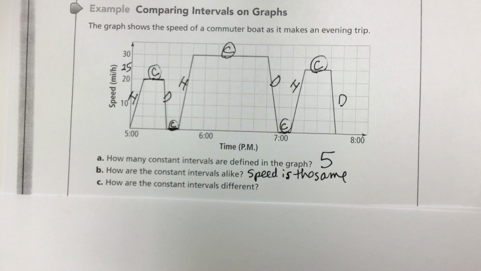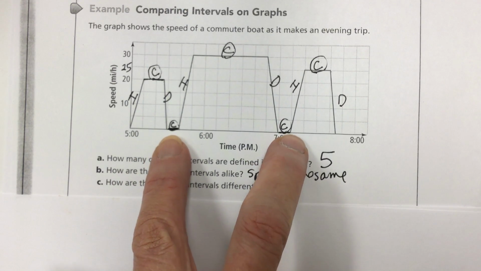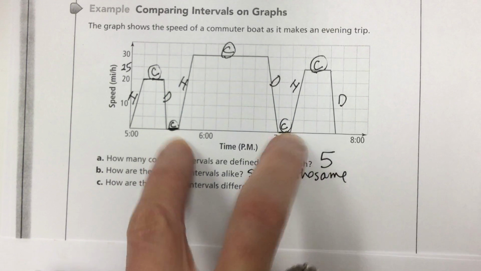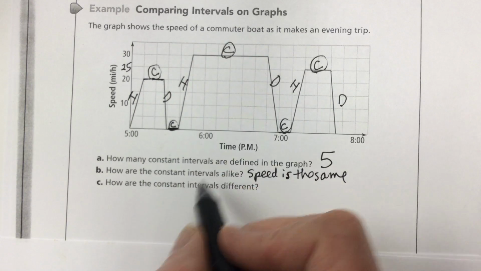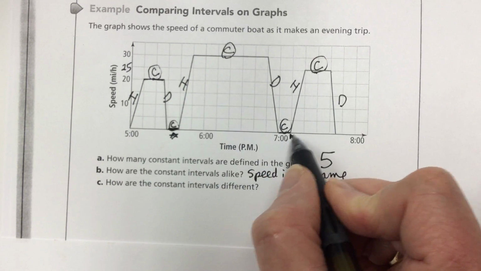Now C part, how are the constant intervals different? The two constant intervals have about the same number of minutes in length and the same speed of 0. Looking at these two right here, I'm going to put a star by this one, and this one with a star by it.